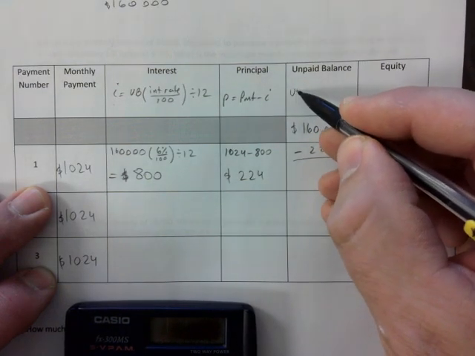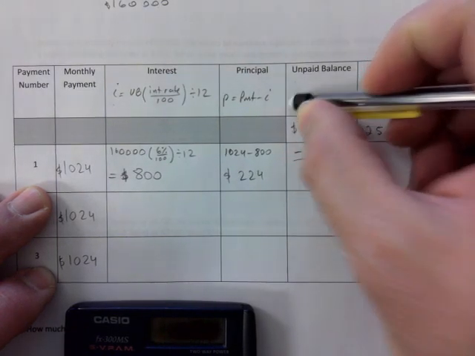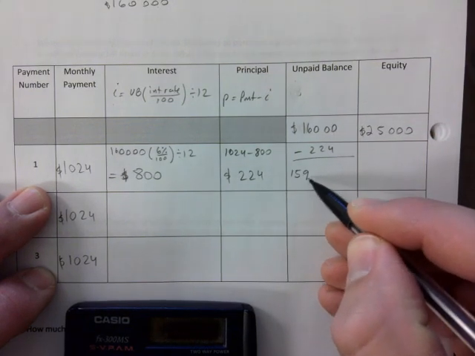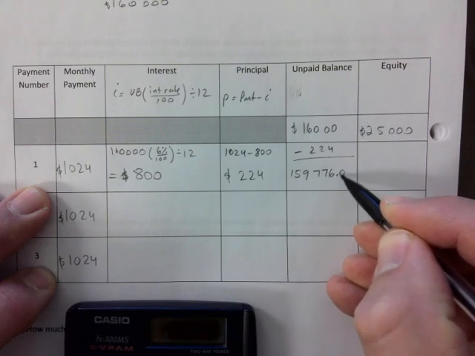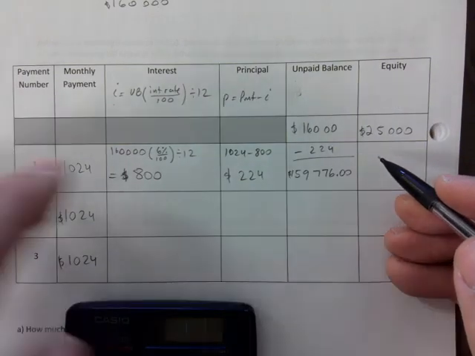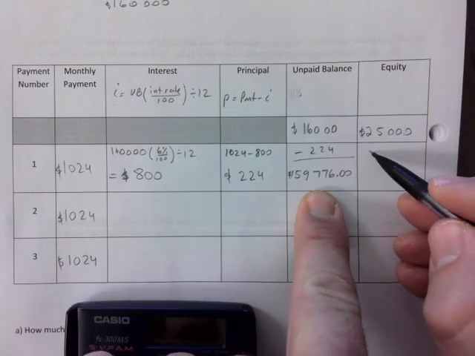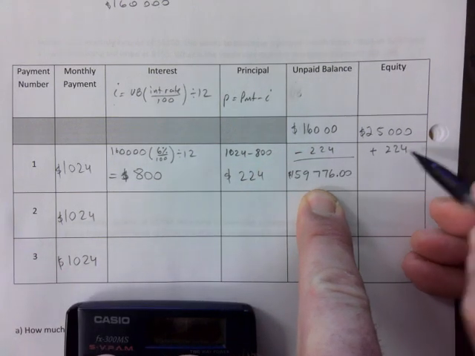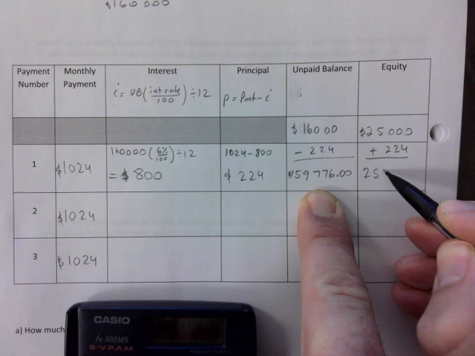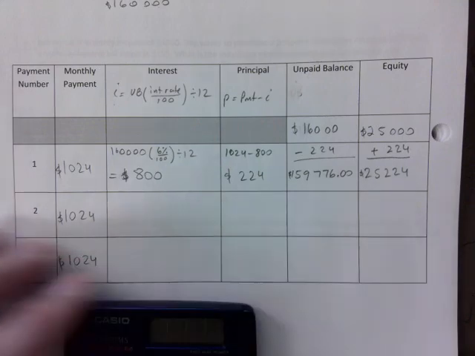So unpaid balance, I'm not going to put a formula there because I think it gets confusing. I'm just going to show you that I subtract. And so that's 159,776 exactly. And so what's happening to my equity? If you pay off an extra 224, what you owe goes down, but what you own, the part you own in the home, goes up by the principal. So now you have 25,224. Not a whole lot, but over time that adds up.